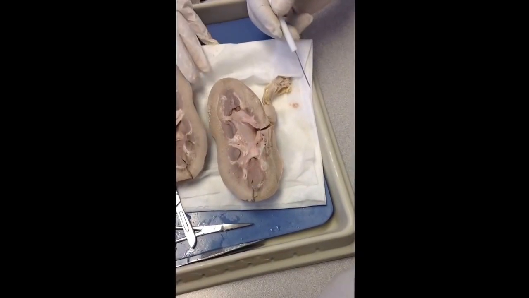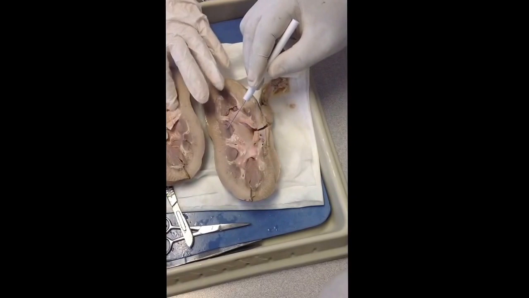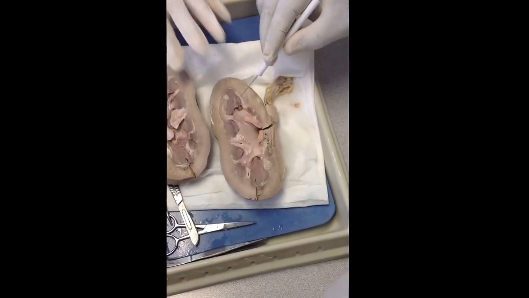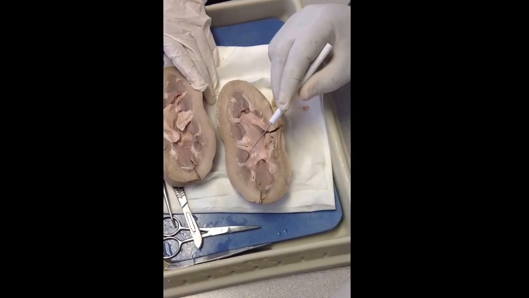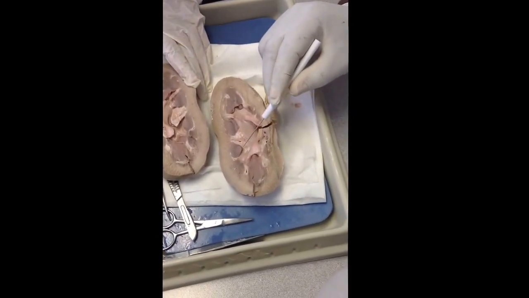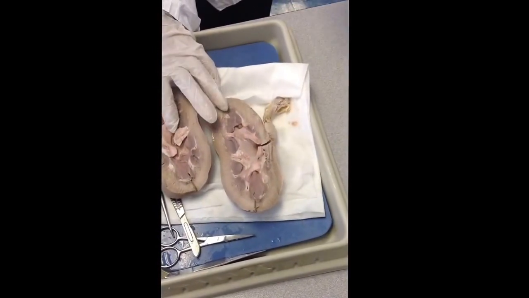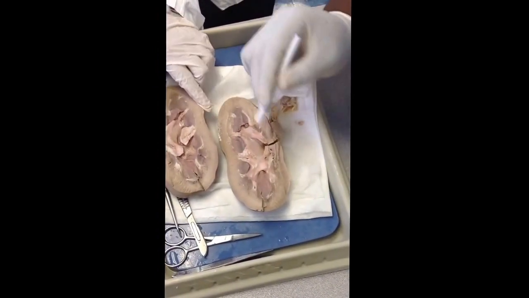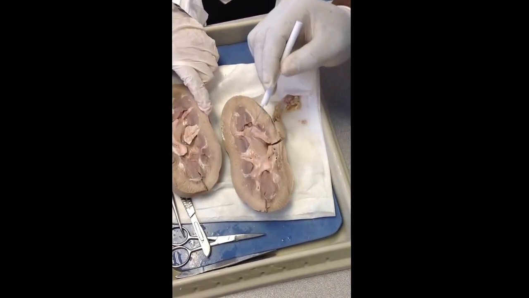So the most characteristic feature of the medulla are the pyramids. These are the pyramids, all right? Pyramids, pyramids, pyramids, pyramids. These things that look like the tip of a tongue, all right? Let's fix it on this one. Looks like a tip of a tongue, right?